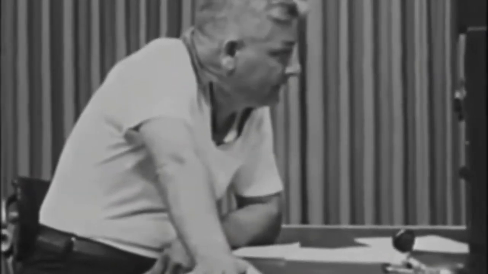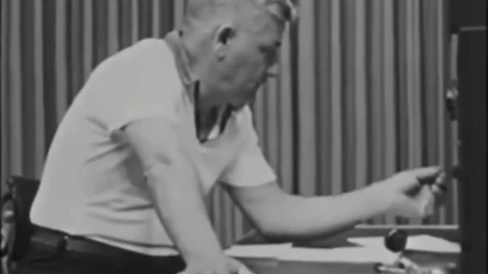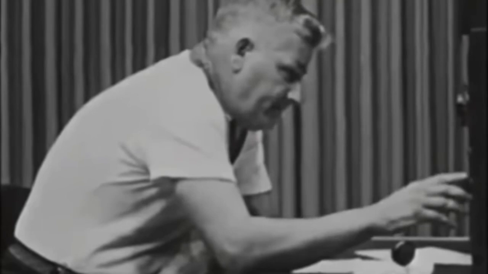And two thirds of volunteers were prepared to administer a potentially fatal electric shock when encouraged to do so by what they perceived as a legitimate authority figure. In this case, a man in a white coat.